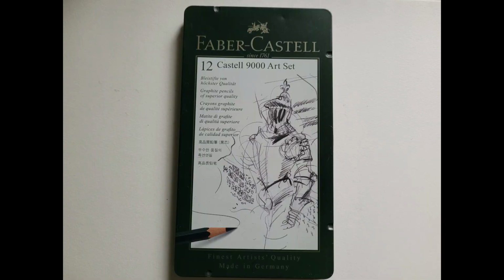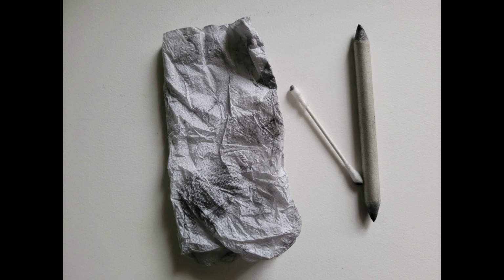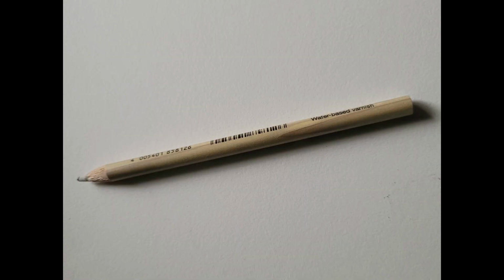I'll be using the Faber-Castell 9000 graphite pencils, woodless graphite, various blending tools, and an eraser pencil. I begin the drawing by sharpening a woodless graphite pencil, 2B, over the top half of the paper. I then blend that in with a napkin.